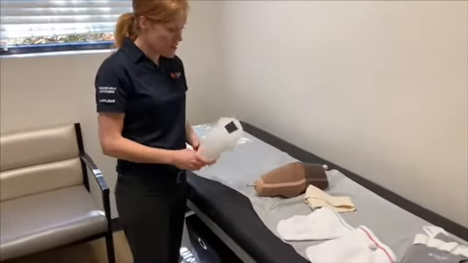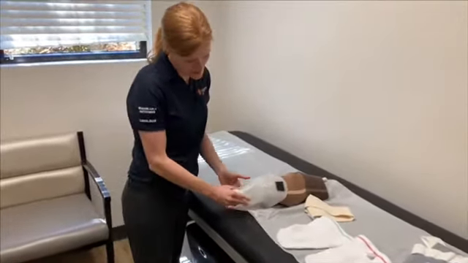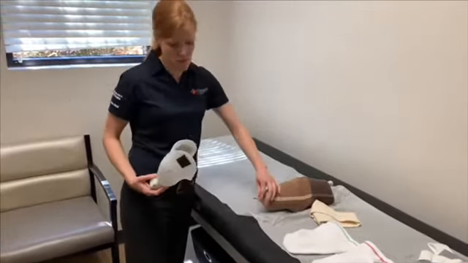After you get the right amount of sock ply, then you would put on the prosthesis, like so, engaging the pin into the lock.